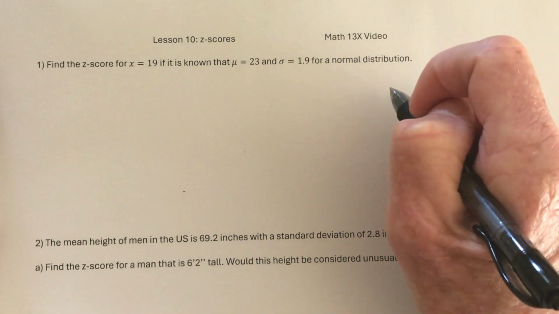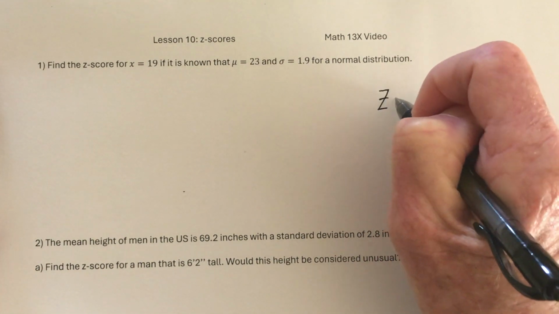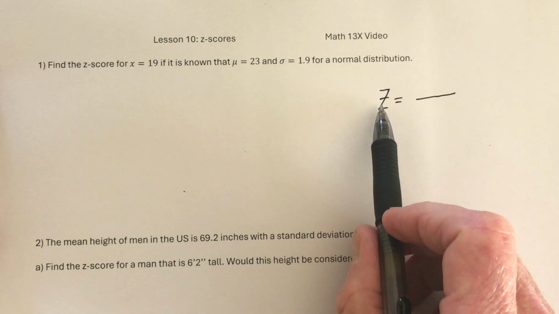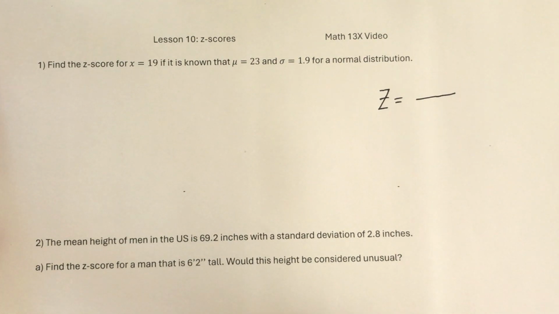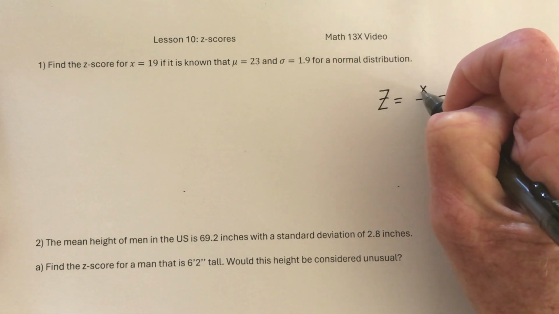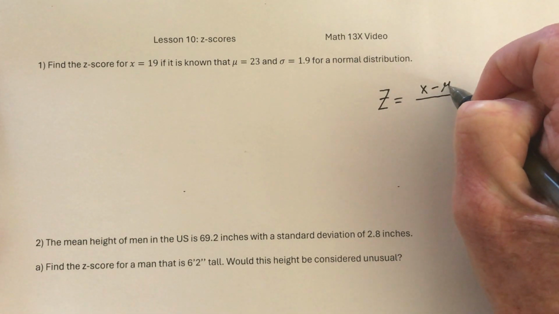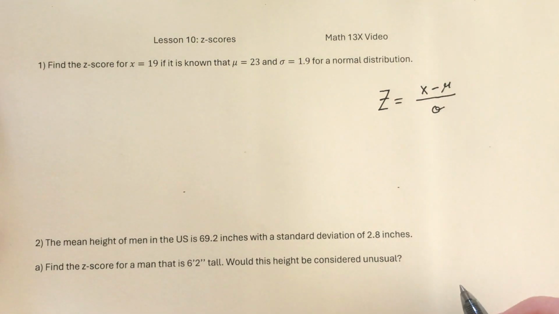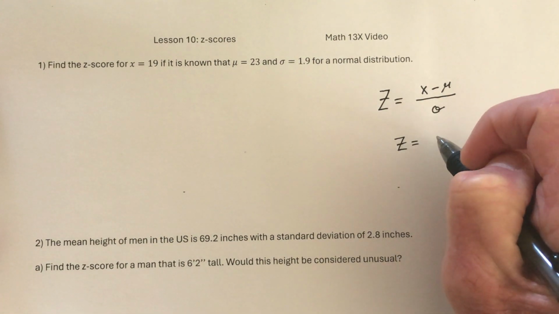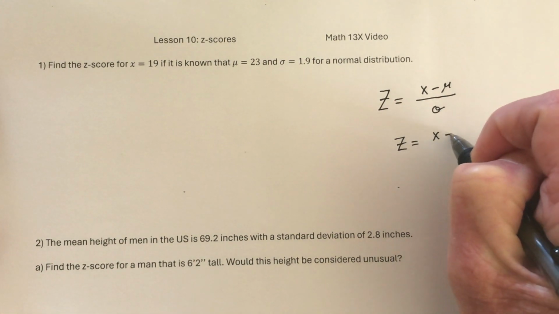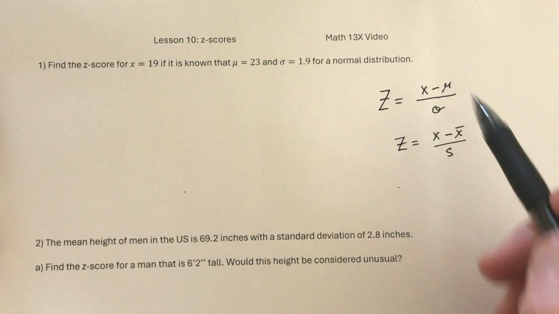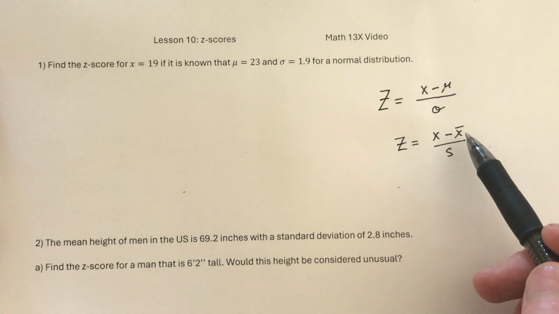So using the z-score, the formula is just from three numbers. I make my z's look like this because otherwise my 2's and my z's look the same sometimes. So z equals the score, that's x, minus the mean, divided by the standard deviation. And if you only know the sample information, it's the same. In fact, the words are the same: you take the score minus the mean divided by the standard deviation. This is for the whole population. This is for a sample.